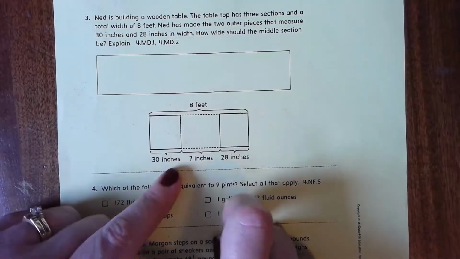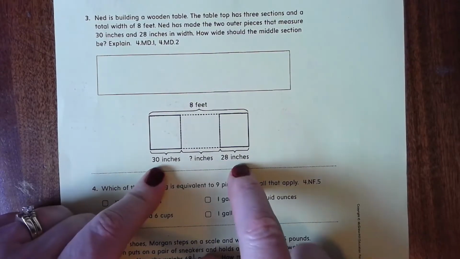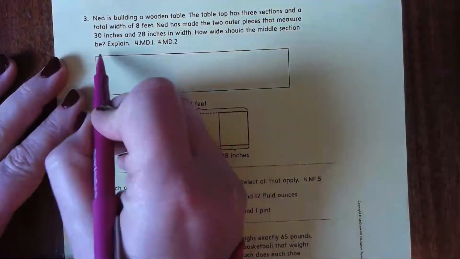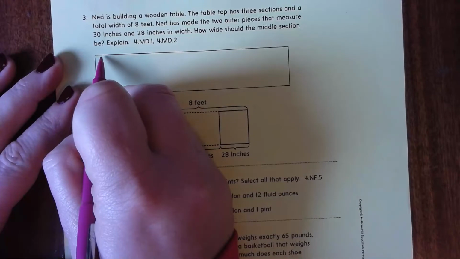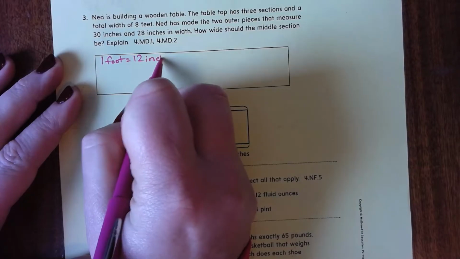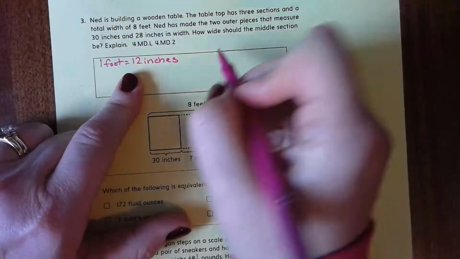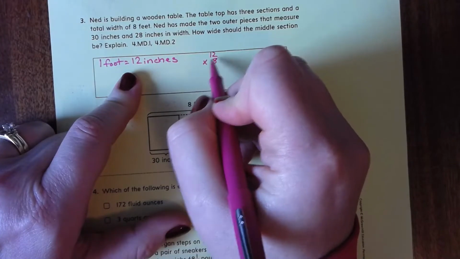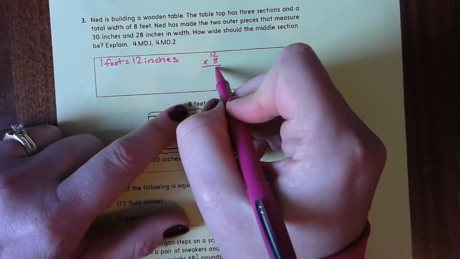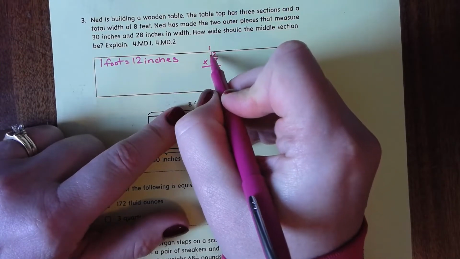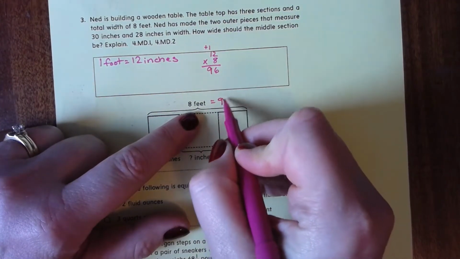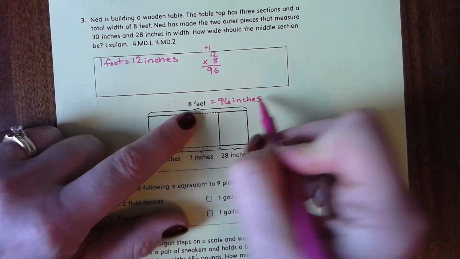Explain. Well, they gave us these parts in inches, but the total is in feet. So we need to figure out our total feet in inches, right? So we know 1 foot equals 12 inches. Okay, and because of that, we could say 12 times 8 to find our total inches for 8 feet. So 2 times 8 is 16. 8 times 1 is 8, plus 1 is 9, right? So 8 feet is equal to 96 inches, okay?